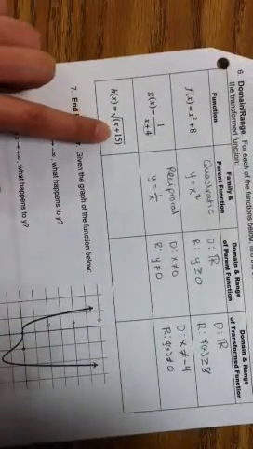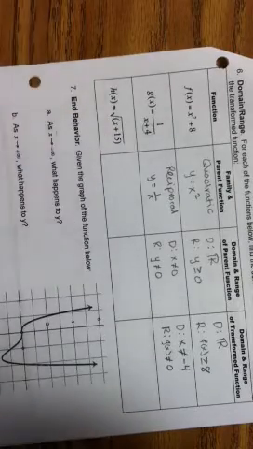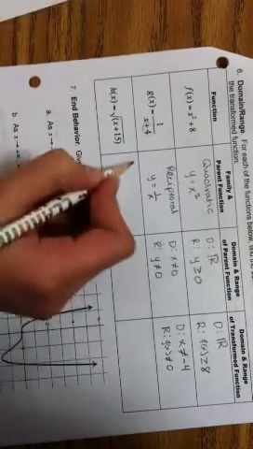All right, finally we have h of x equals square root of x plus 15. Here we see that the family is square root.